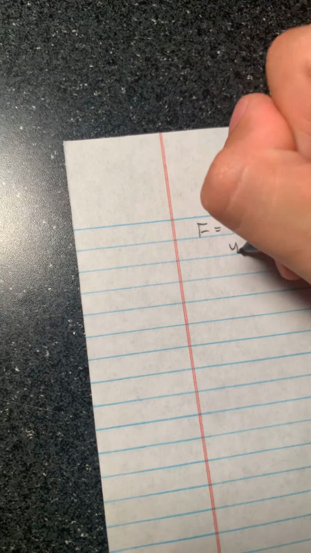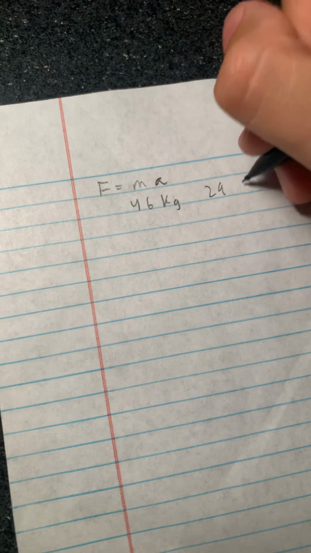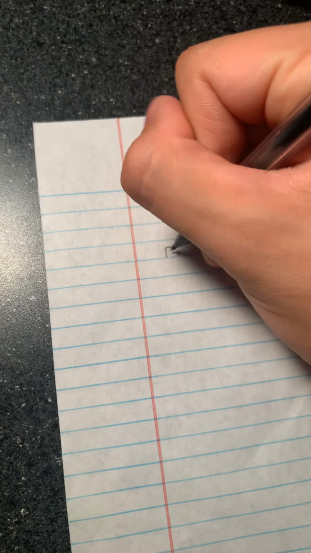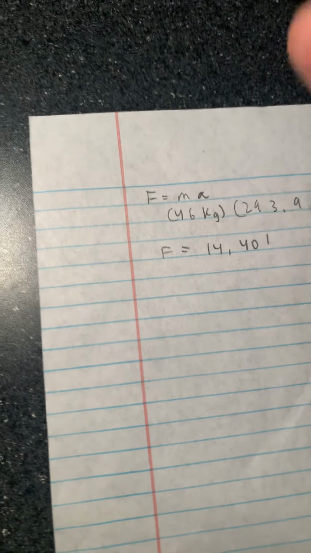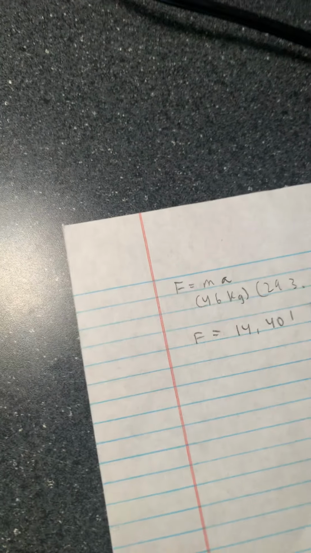So, F is equal to ma. From what we've already gotten from our given, m would just be 46 kilograms, times the acceleration we just found, which would be 293.9 meters per second squared. And solving this, we would find that the force would equal 14,401 newtons.